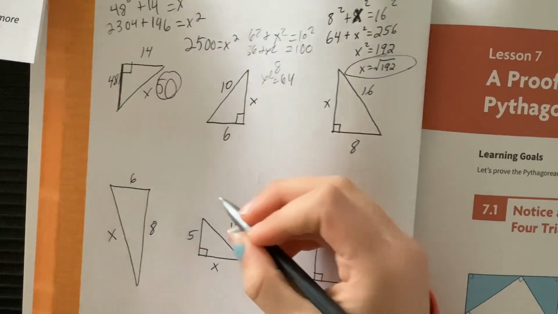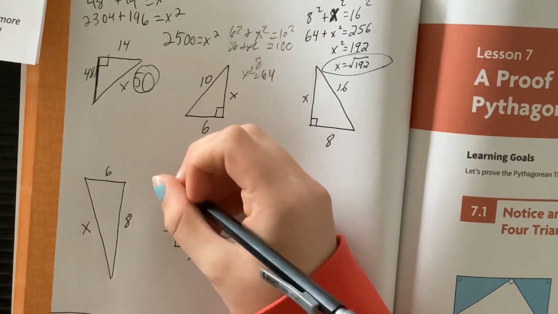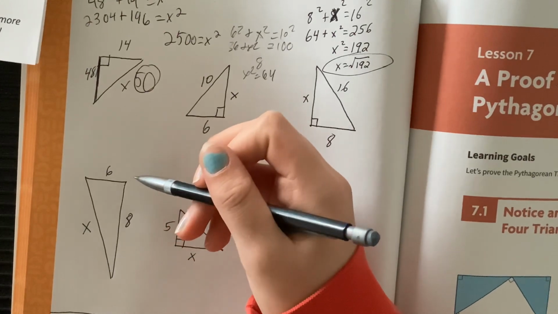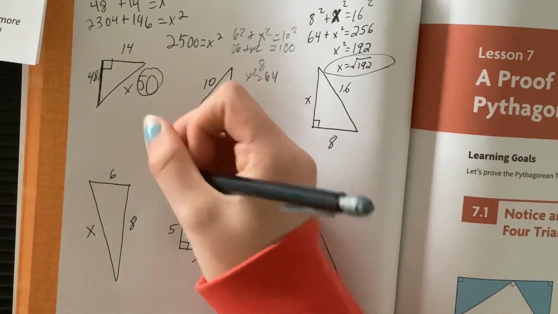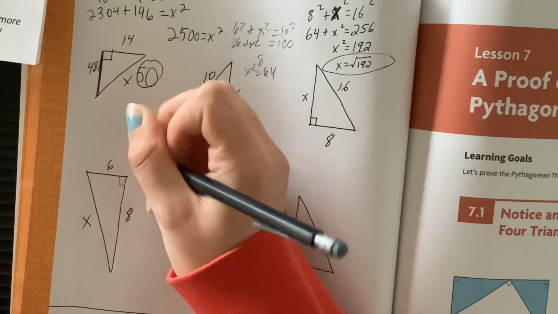Okay, so I don't know if I really understand this because there's no right angle. That's because I didn't put one in there. Draw one in there, it's supposed to be right between the 6 and the 8. Yeah, it was actually a trick question.